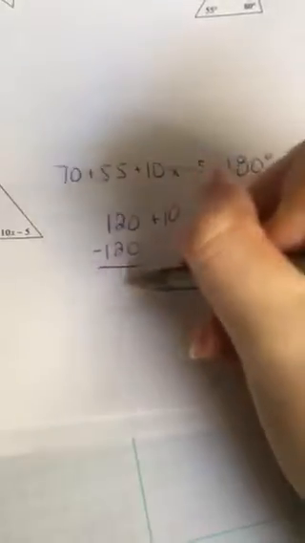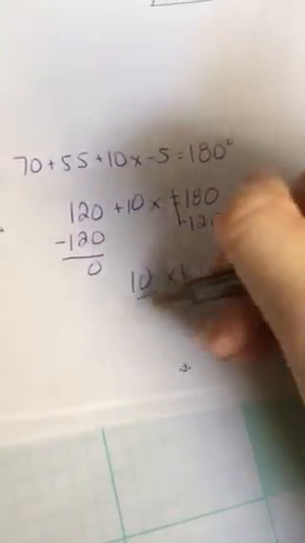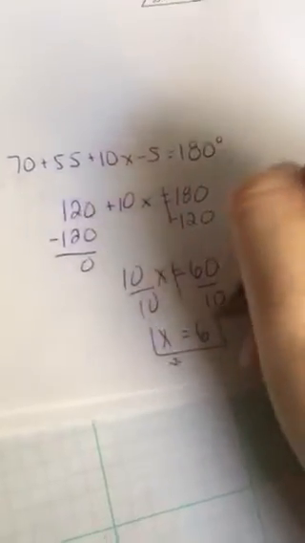And then I'm just going to solve for x. I get 10x equals 60, divide by 10, divide by 10, x equals 6. And that is your solution.